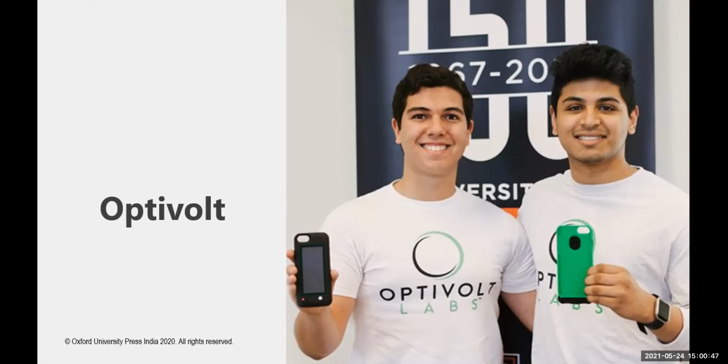OptiVolt. You will be reading about their case also. It's a very interesting case. How this student, and they got funding also in the incubator based out of their university. And they did well eventually. I think the business has pivoted now. They've gone on to making other products also. We'll find out about it, right?